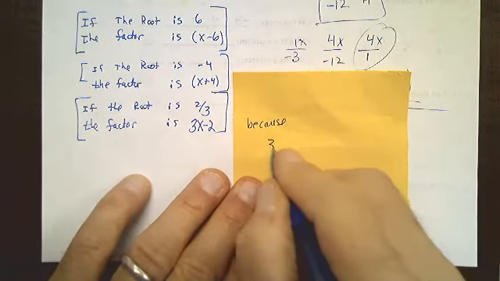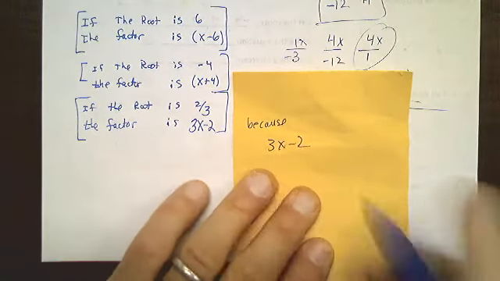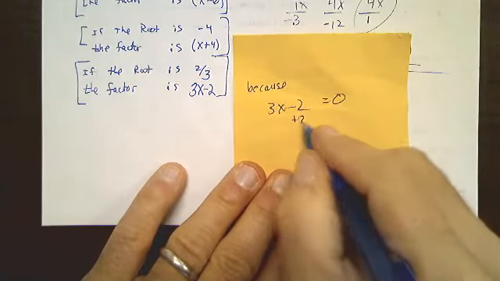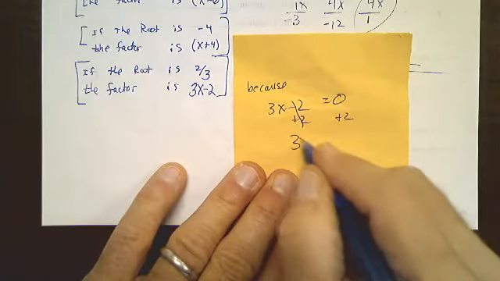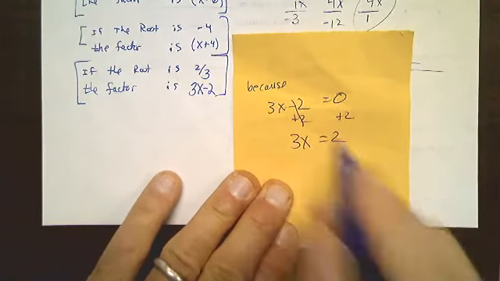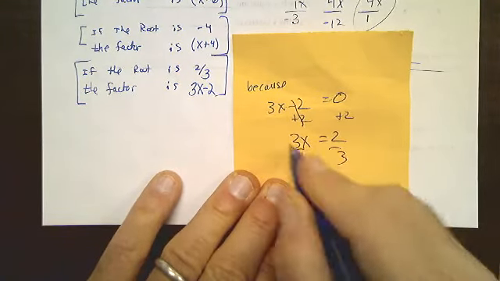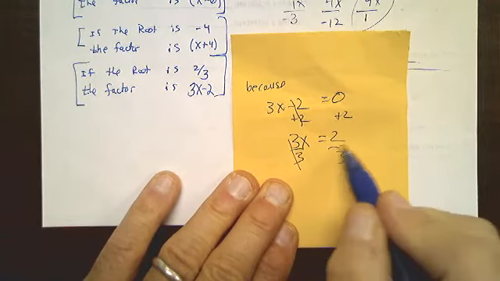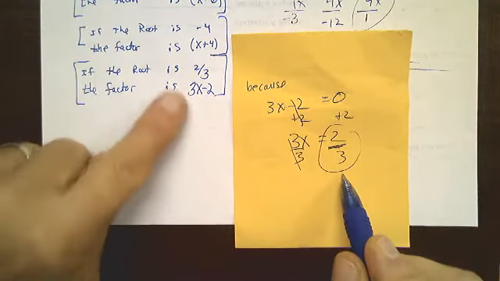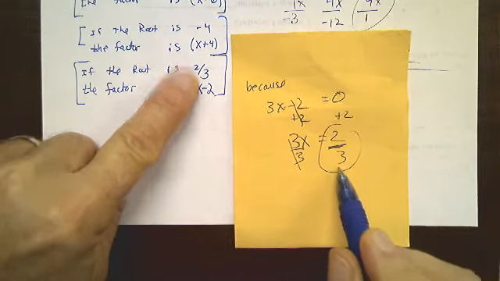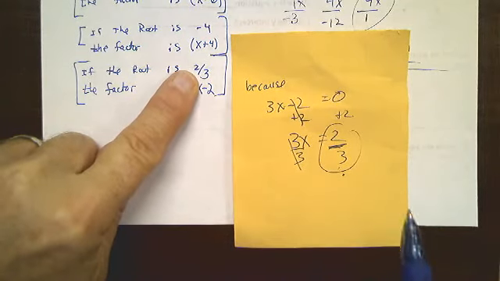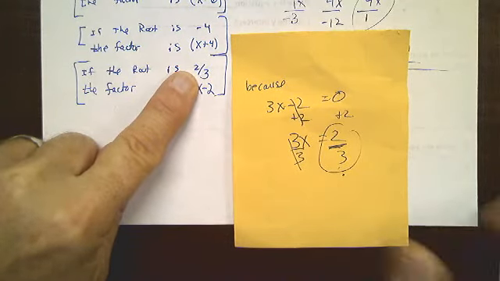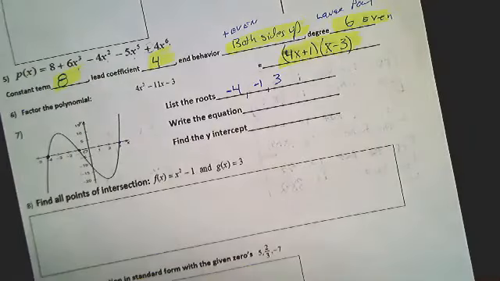Because if 3x minus 2 is equal to 0, and I add 2 on both sides, and I divide by 3, you get 2/3. See that? 2/3. You're going to see one like that coming up. Maybe not today, I don't think, but soon. I think maybe there is one today. Oh, there is one. Yeah. Oh, look at that.